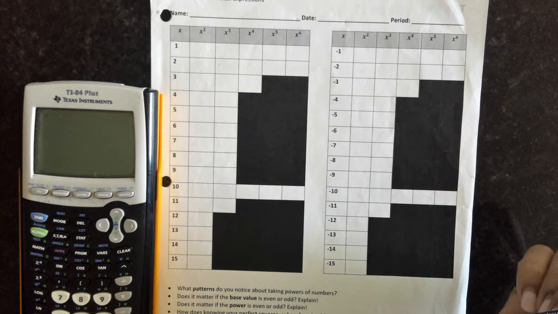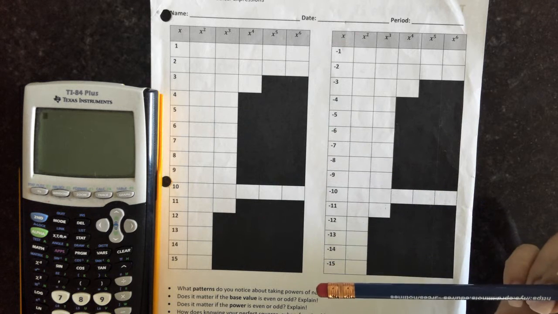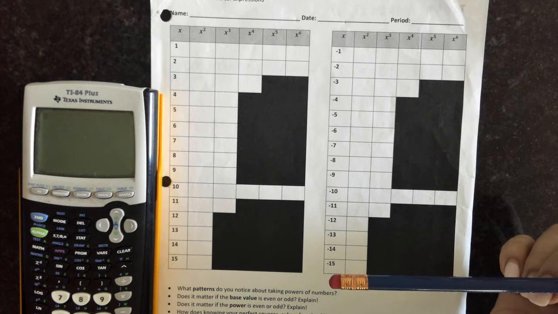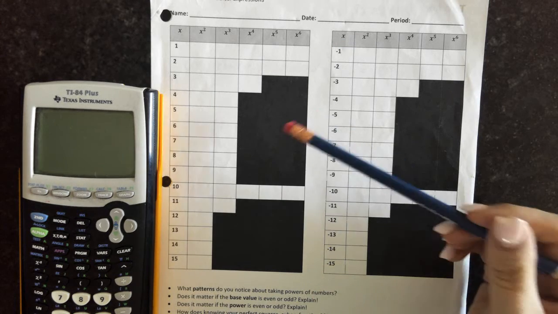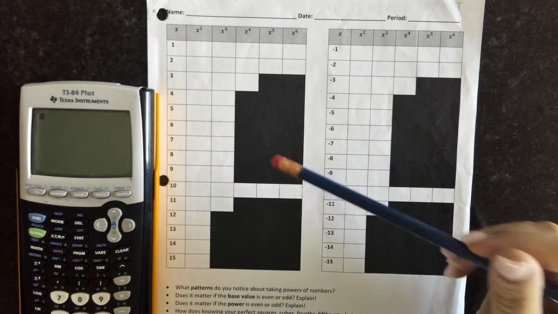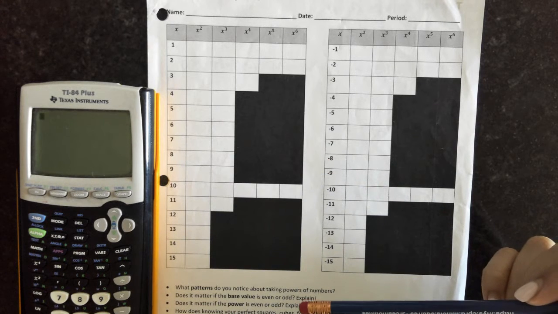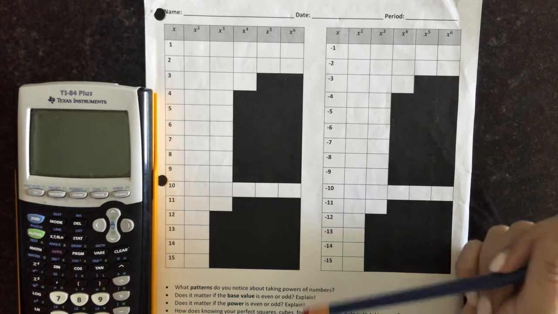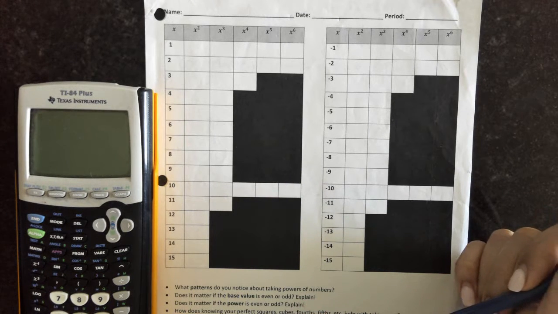I will do a couple for you so that you can see the importance of parentheses in your calculator and how to properly fill this out. It seems like a lot of work, especially since these boxes will be there for you to fill out too. But I do want you to really take your time with this, because if this is wrong, then your reference for everything else is wrong moving forward.